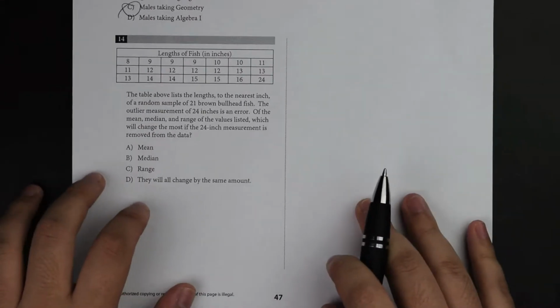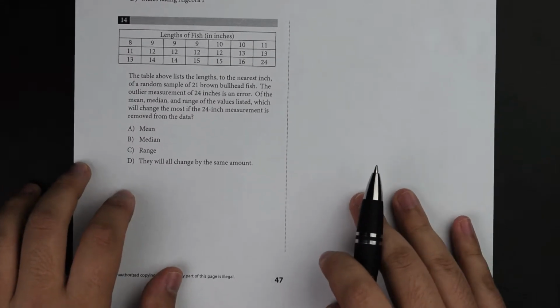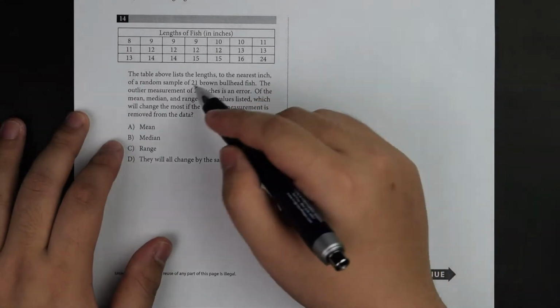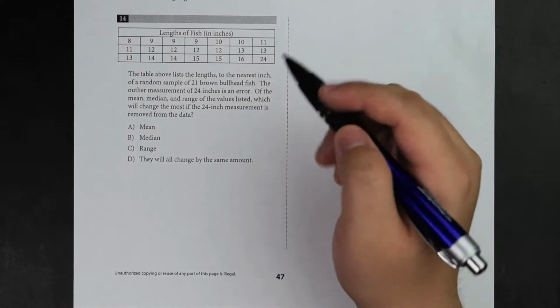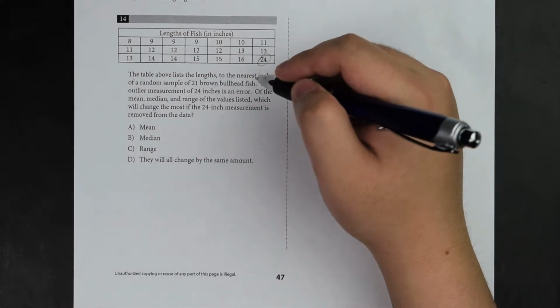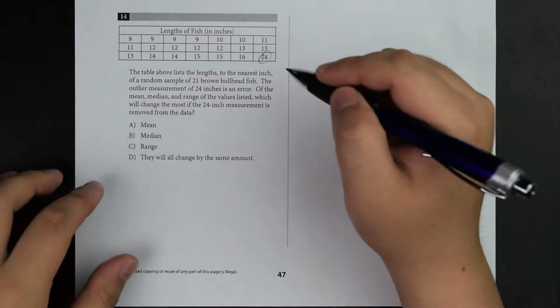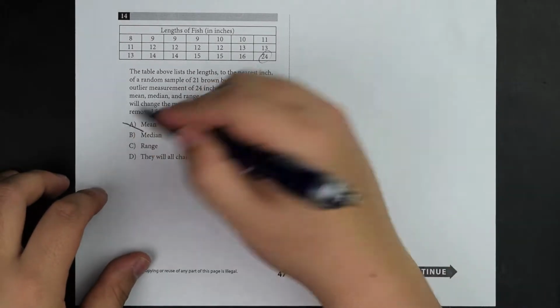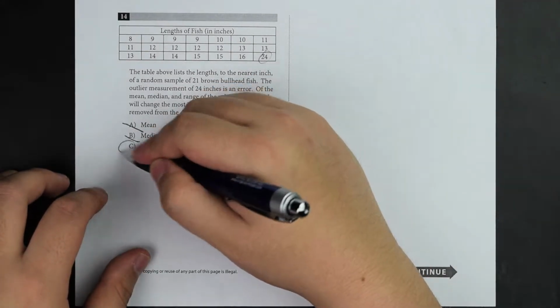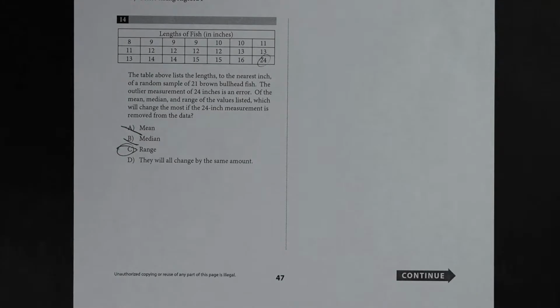To continue on to the last question, number 14. The table above, 21, the outlier measurement of 24, okay, and what happened. No, that doesn't change. So for number 14, the answer is C.